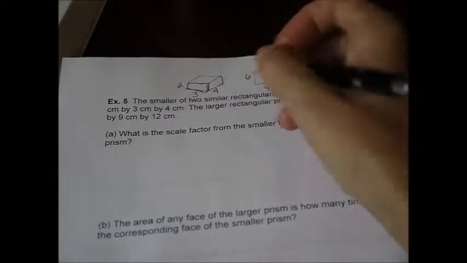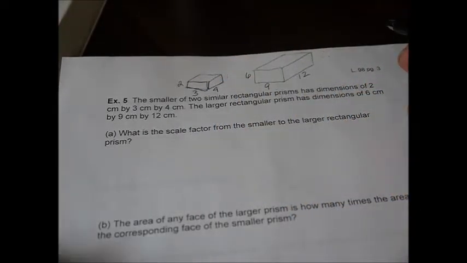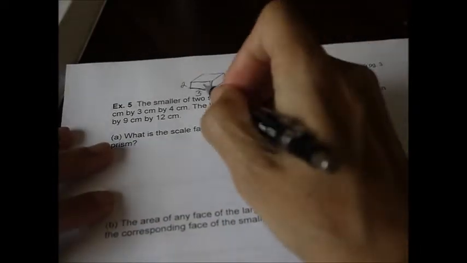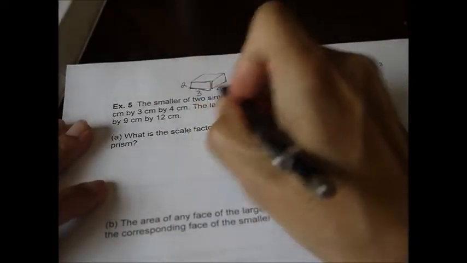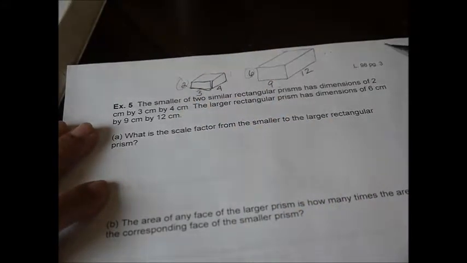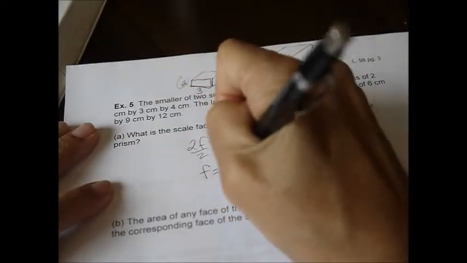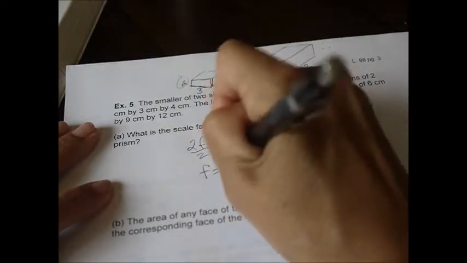Okay, so we have two figures, a 2 by 3 by 4 and a 6 by 9 by 12, and basically we want to know the scale factor because these are similar. What is the scale factor? So let's just pick two corresponding sides. So it's 2f equals 6, so 2 times, obviously that is going to be 3. The scale factor is 3.